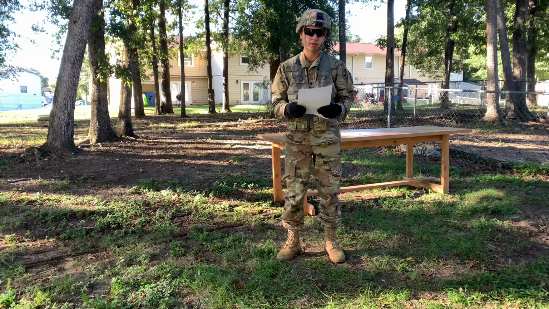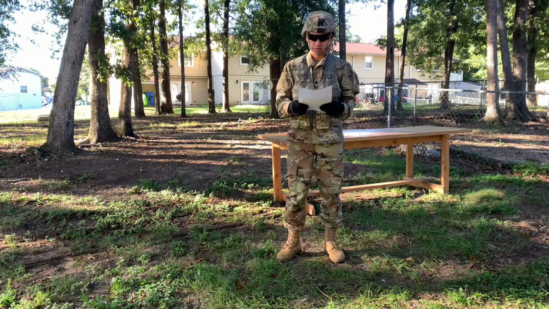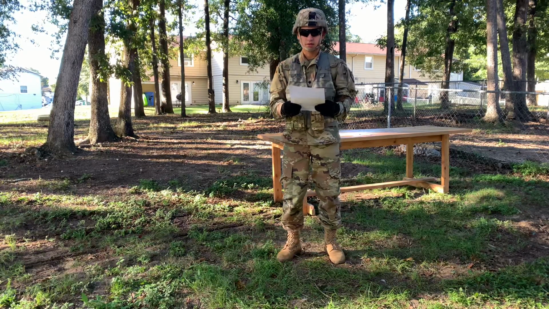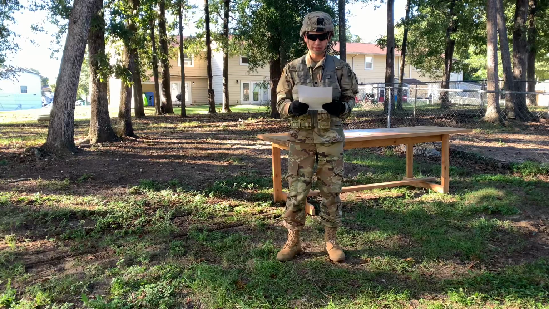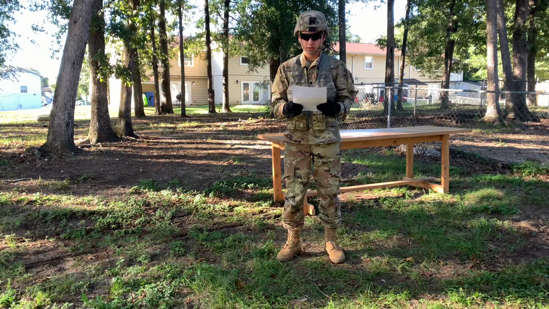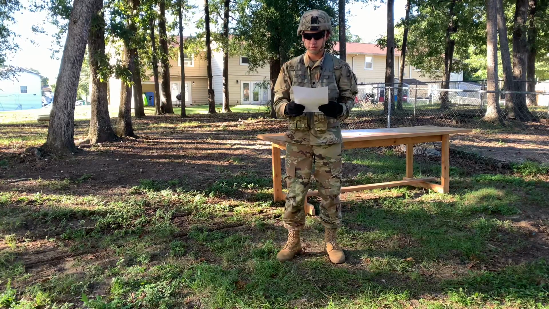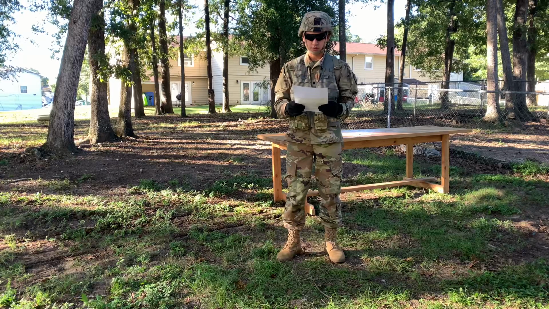Performance measures are: number 1, identify the graphic bar scale on the map. Number 2, determine the straight line distance between 2 points on a map. And number 3 is measure the distance along a road, stream, or any other curved line.